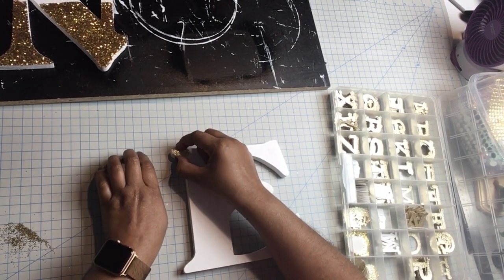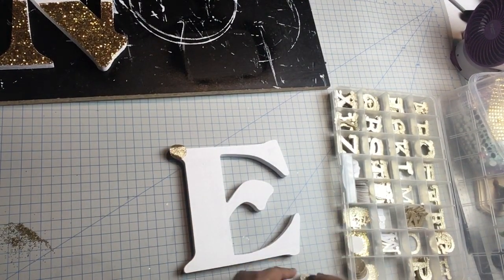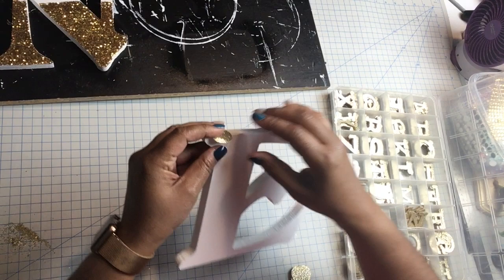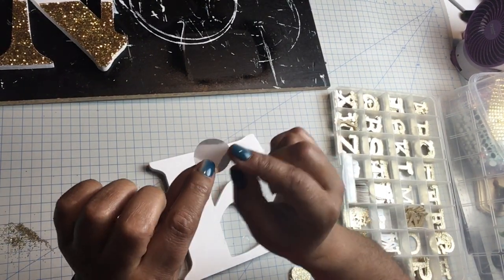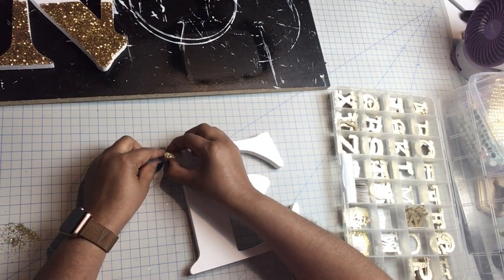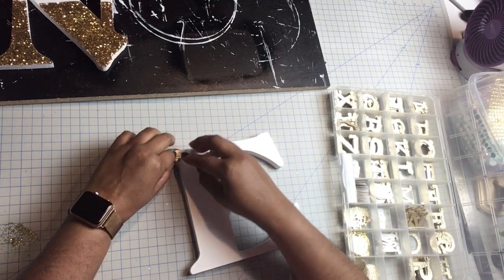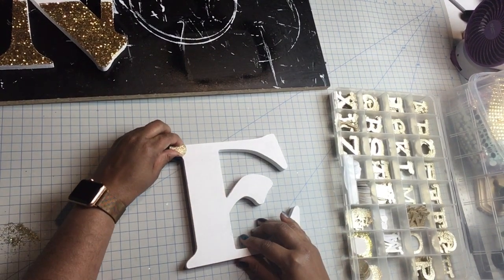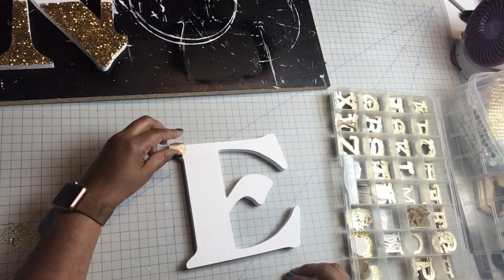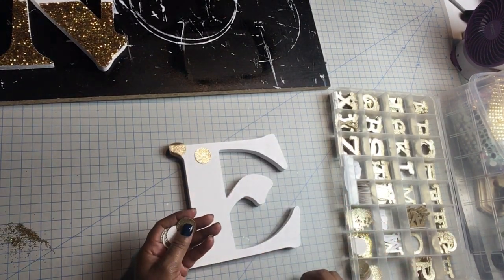I don't know if you guys can see that. Let me see if you guys can see. You see, you bend it just to try it out, just for that corner circle. Okay, you bend it, and then next, just grab one circle here.